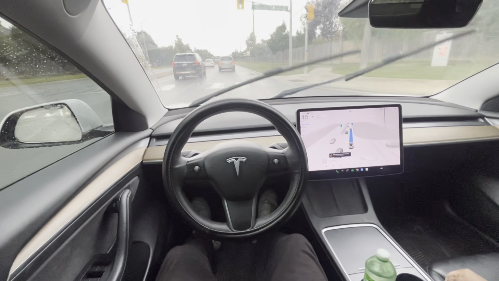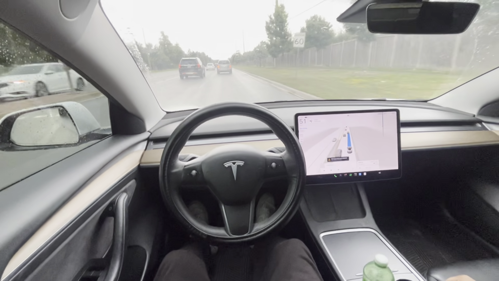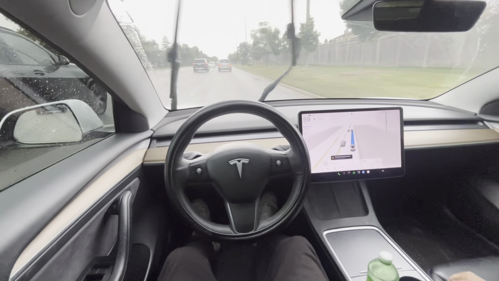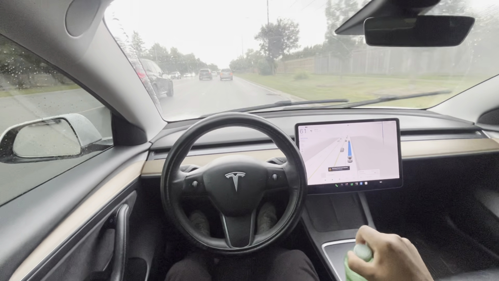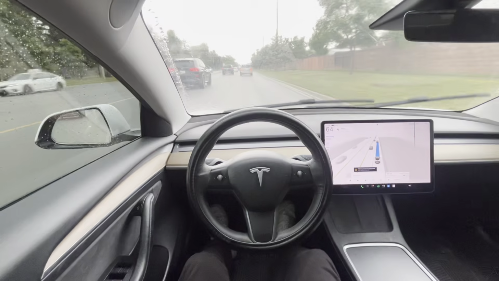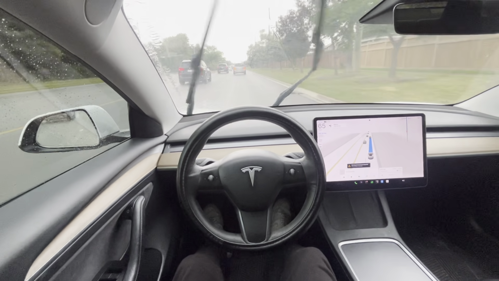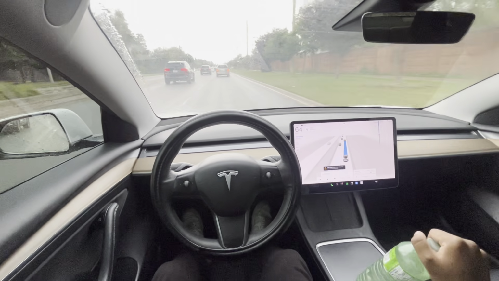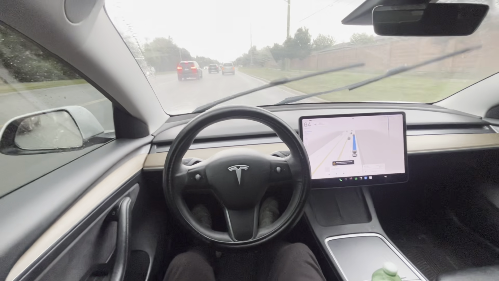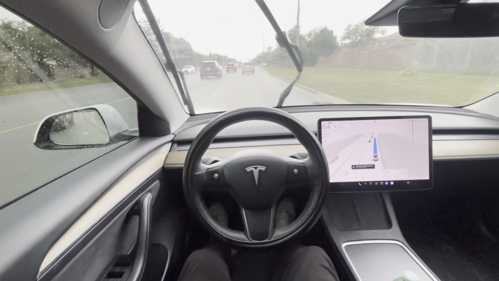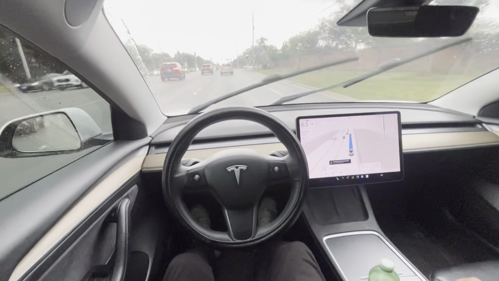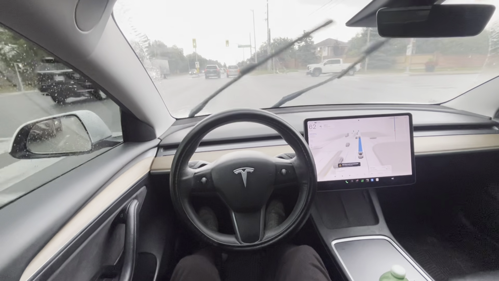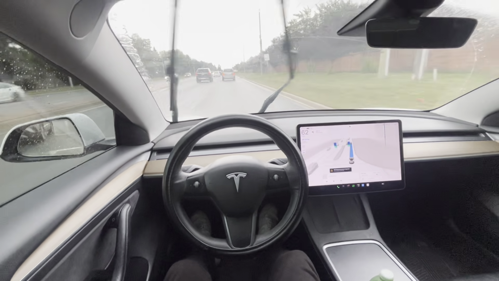We're accelerating again. The light has turned green. And we're just driving smoothly and comfortably. We're keeping a good distance from the car behind or in front of us, and we're just following the road.